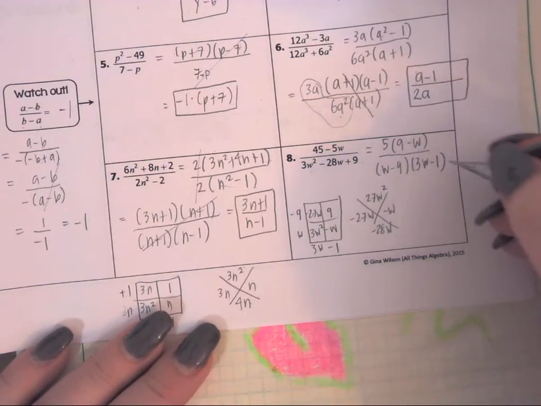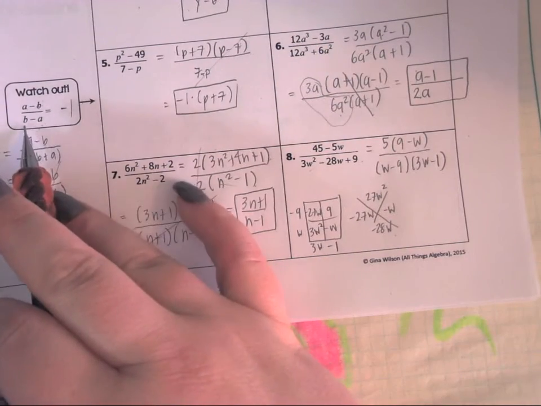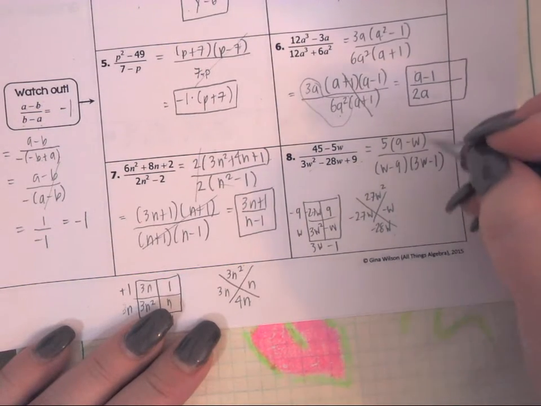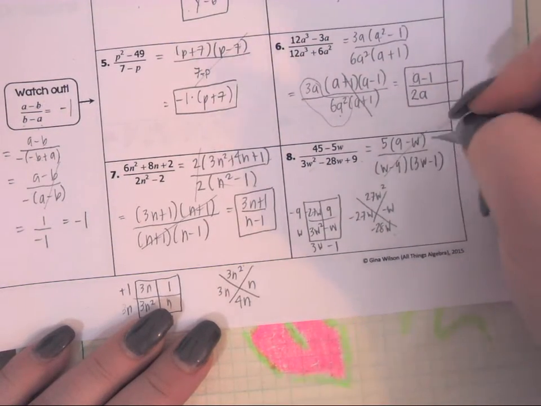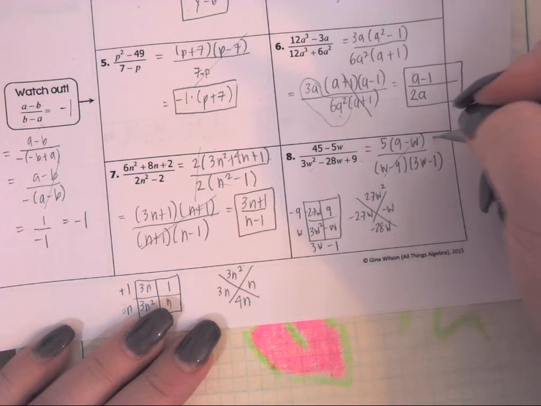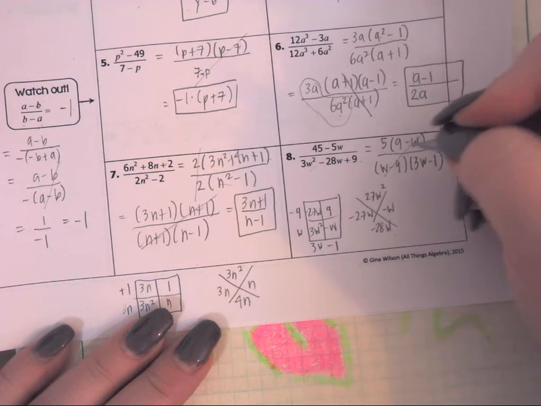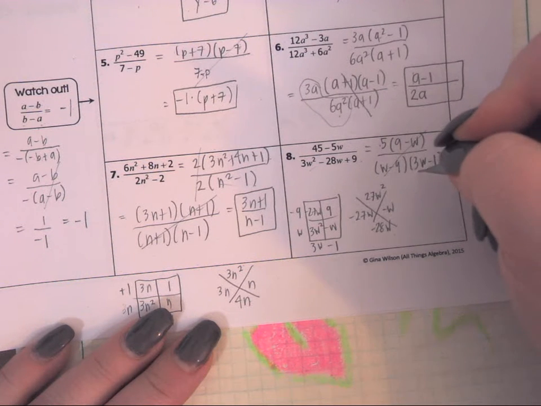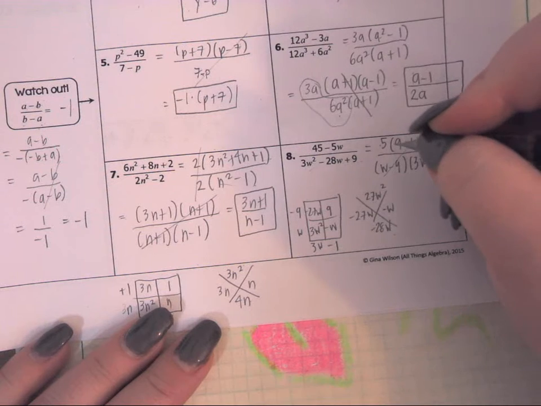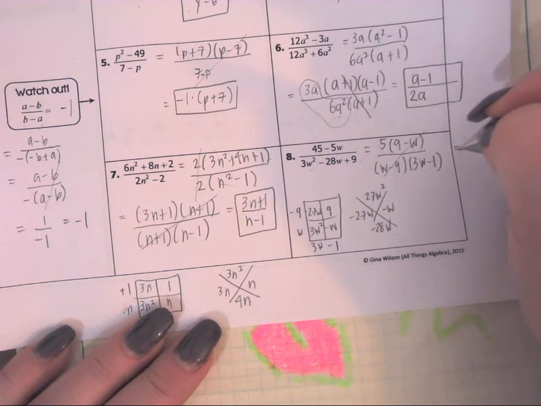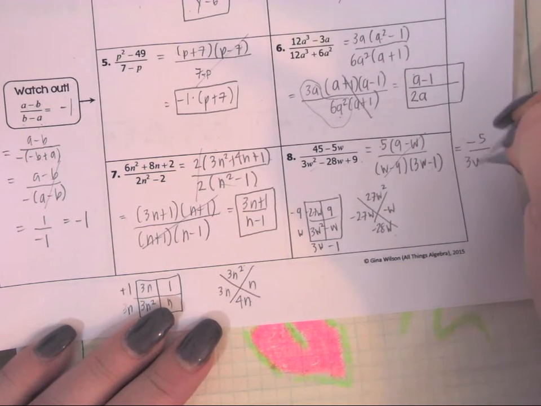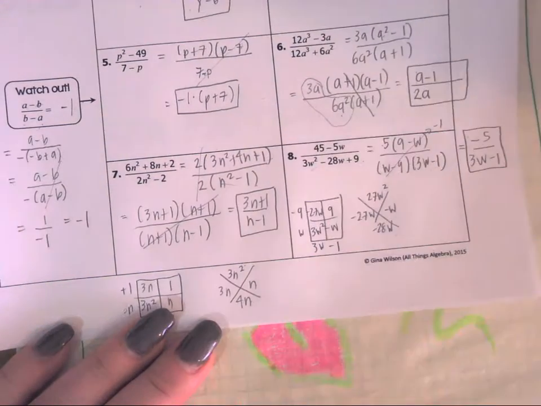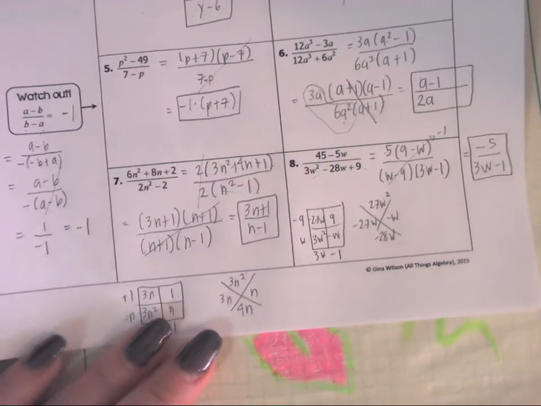Okay, there's no common binomials, but remember this. A minus b over b minus a simplifies to negative 1. So the 9 minus w over w minus 9, that becomes negative 1. And then you could just put the negative 1 either at the top or bottom. Like it could be negative 5 over 3w minus 1, or it can be 5 over negative 3w minus 1. But it's tradition to put it at the top. So then that's negative 5 over 3w minus 1. Okay.